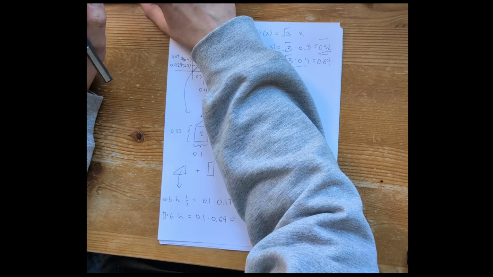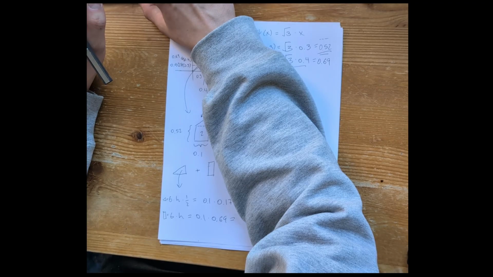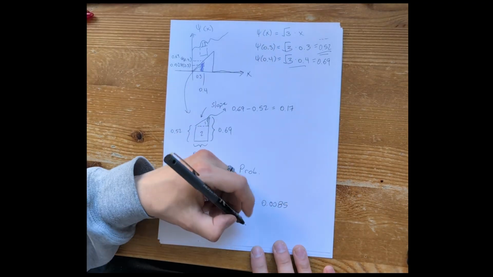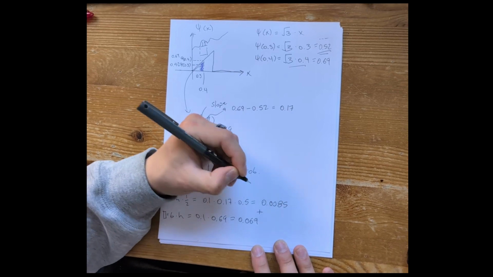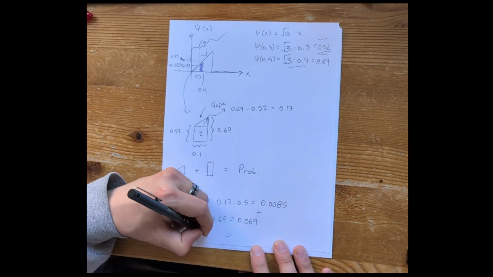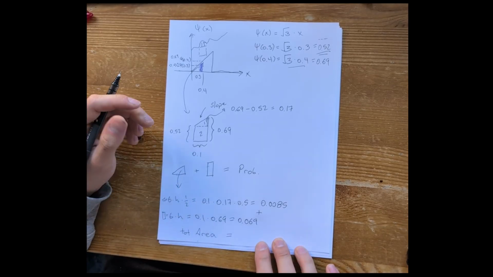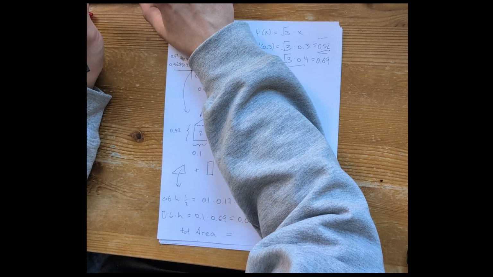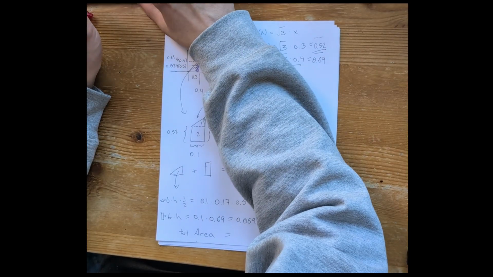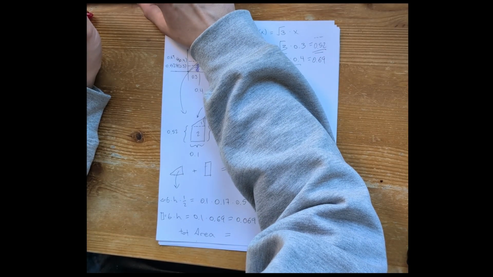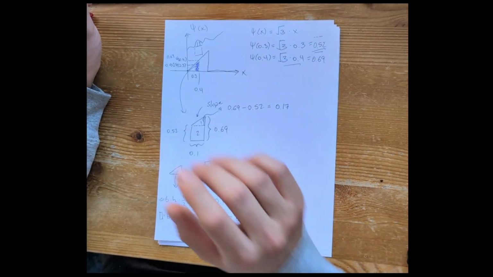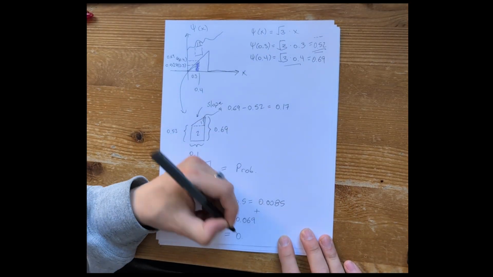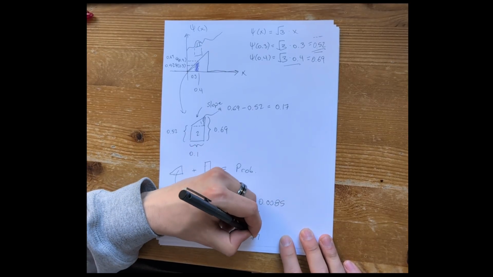Let's check. 0.1 times 0.69 equals 0.069. Now we can add these two together to get the total area. I'm going to add to this 0.00085. That looks good to me. Oh man, this does not look good. I don't think this is the right answer. 0.0775.